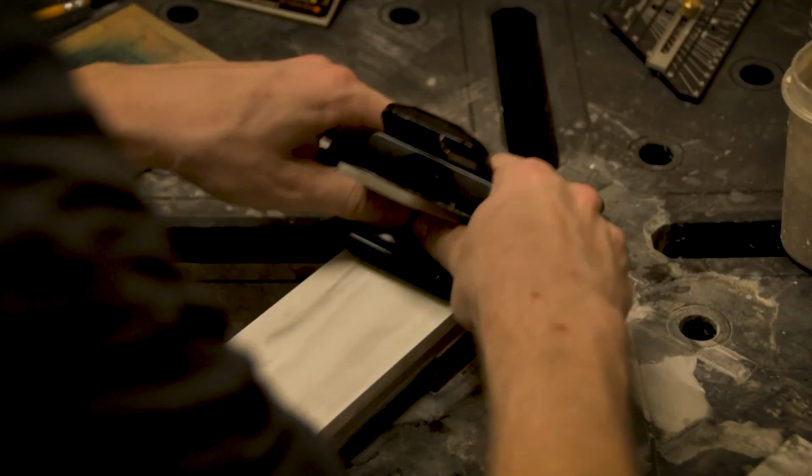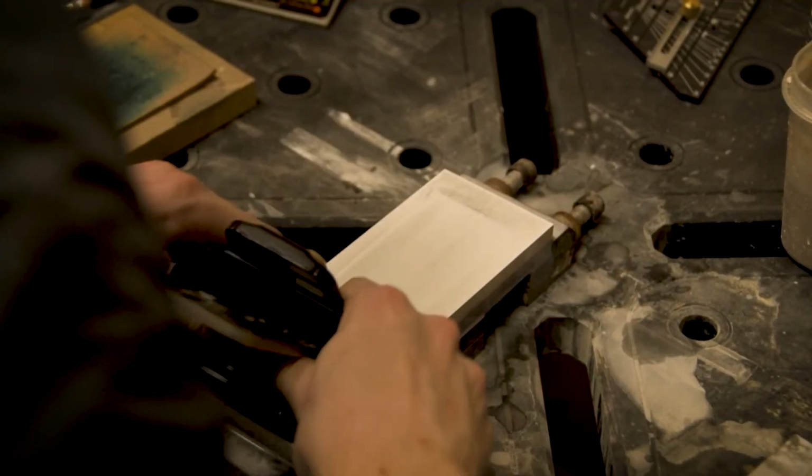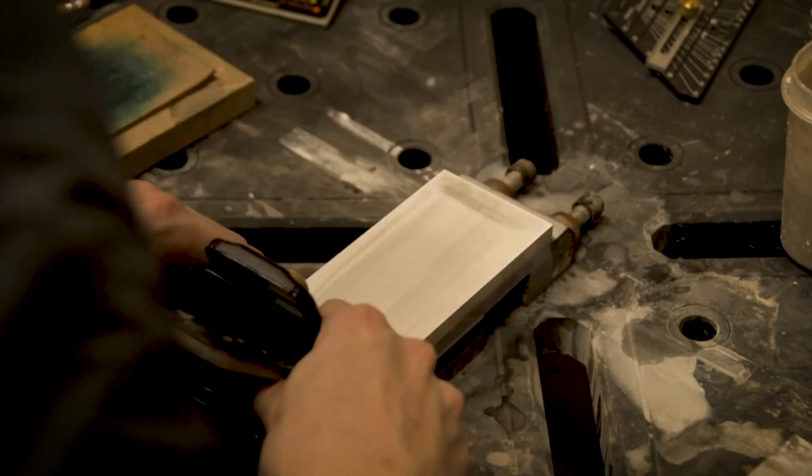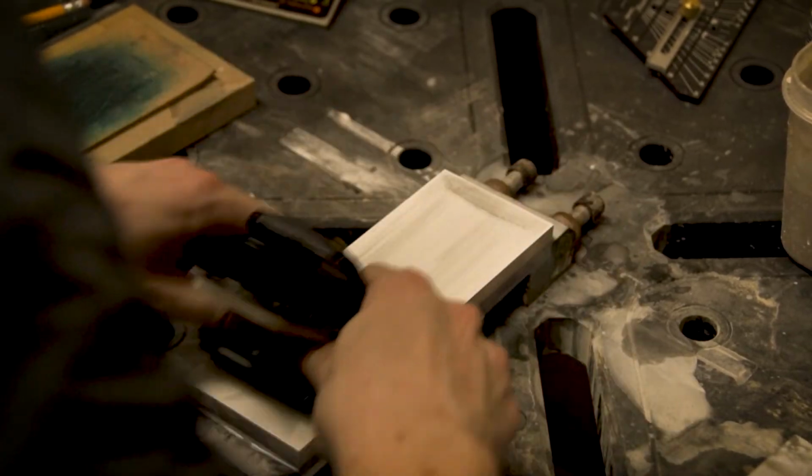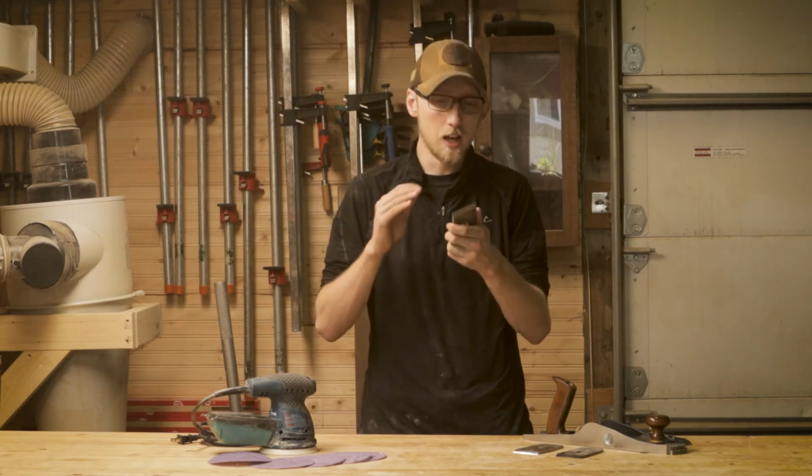The other technical skills you're going to need: you need to know how to sharpen the blades, because you're working with a steel blade that you don't want to just throw in the garbage every time it gets dull. You need to know how to sharpen it, and you need to have a whole sharpening system and a whole collection of sharpening stones to keep these things well tuned and cutting nicely.